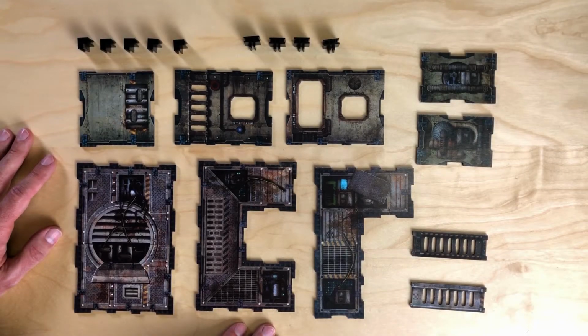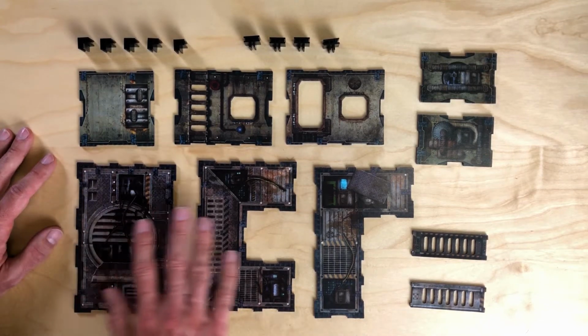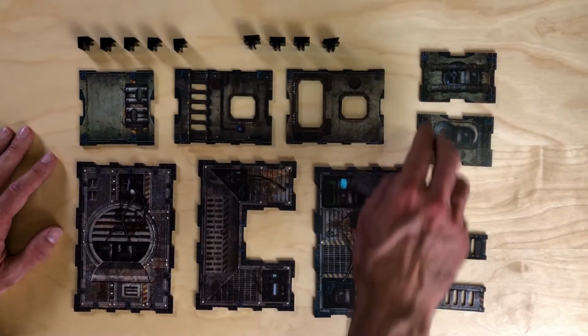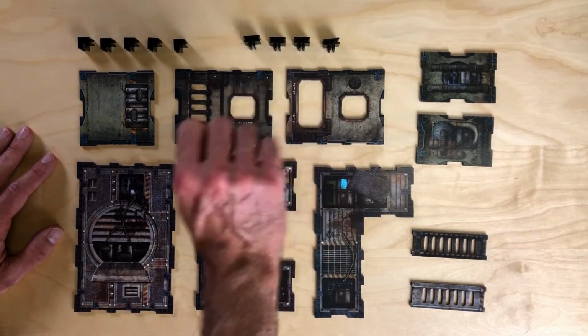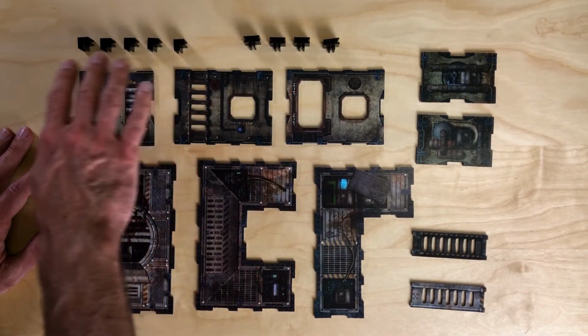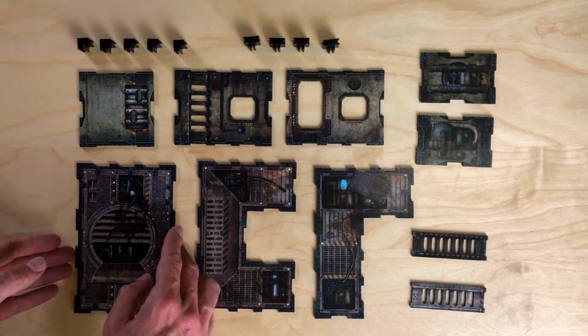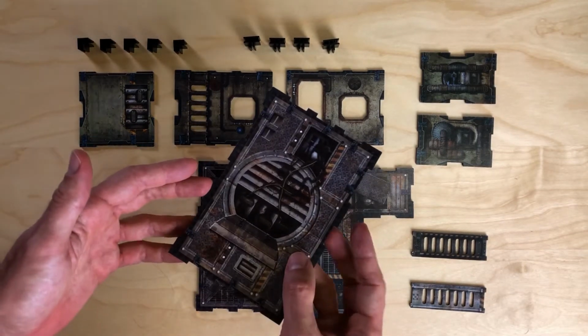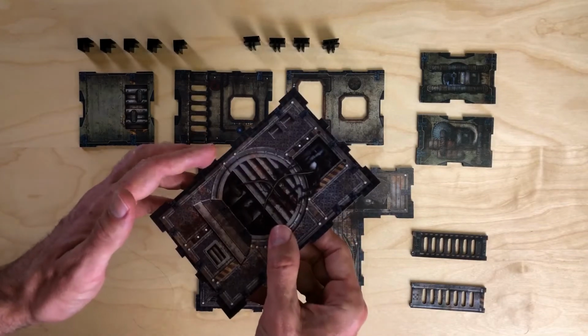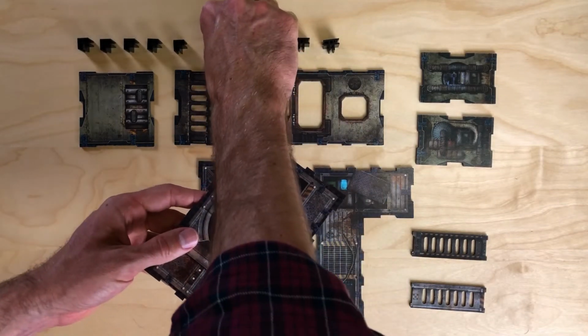Okay, this time around we're looking at building number 3. So again, our components, floor sections, walls, ladders, and our clips. This time 4 of the T's, 5 of the L's. Okay, so this time we're going to get this large floor section. It's going to form the base of everything we do. And we're going to get the T's.